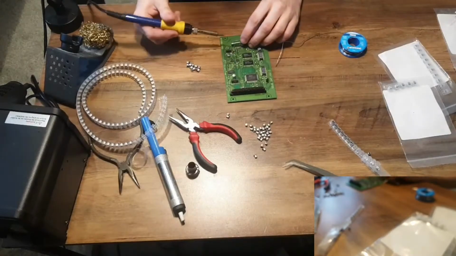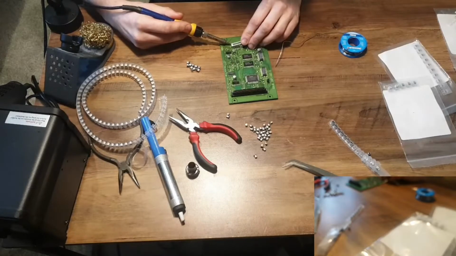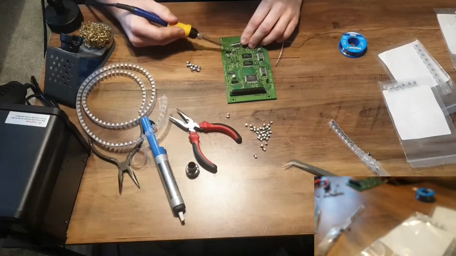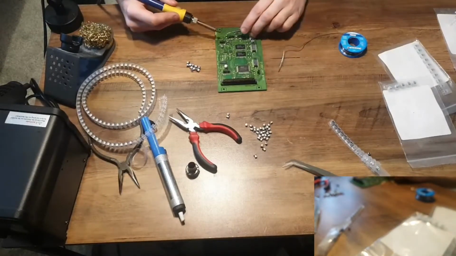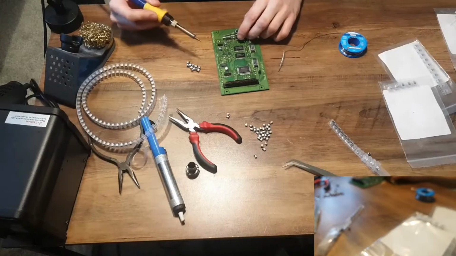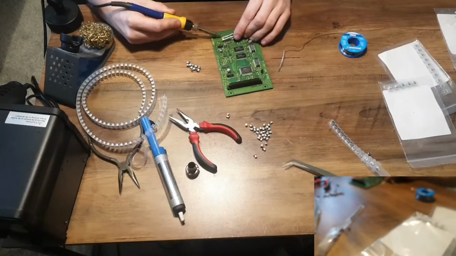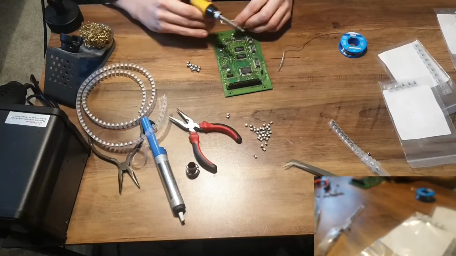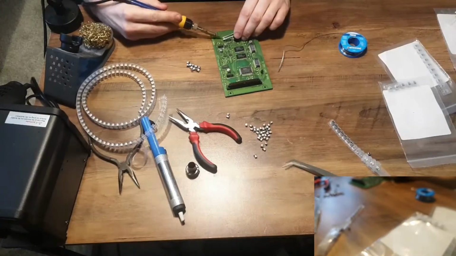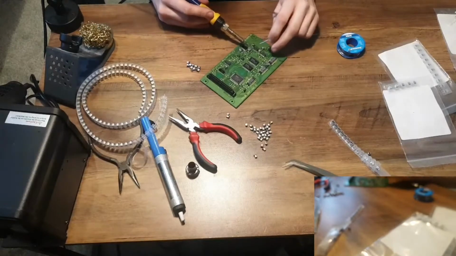Let's do you next, because why not? I'm starting to think on some of these capacitors I don't need the 330 degrees. I'm going to leave it because most of them connect to ground, and the ground is going to take away all the heat from the iron. Right.